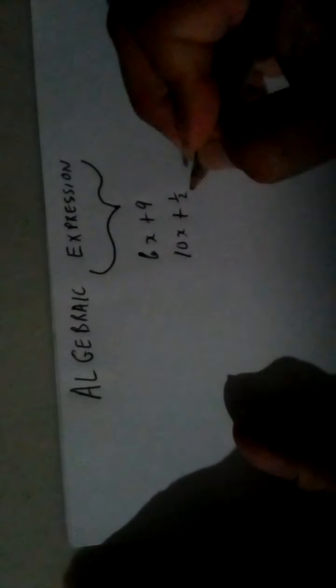this piece here could be, say, 6x plus 9, 10x plus a half, 20x plus 15. All those are expressions. This is also an expression. 2 plus 4, that's also an expression. Half 8 plus 9, that's also an expression. 20, 4 plus 10, that's also an expression.